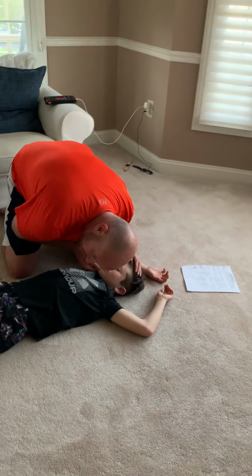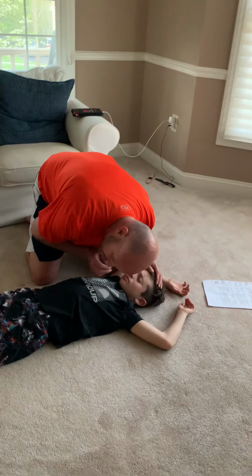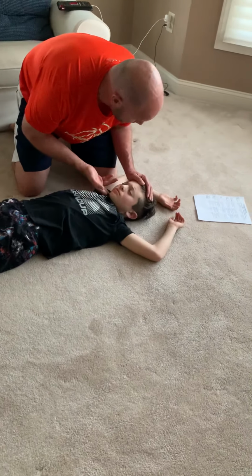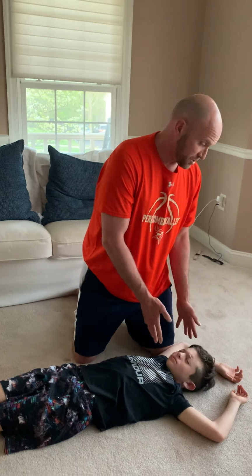After those 4 cycles, now we have to look, listen, and feel. Okay, towards the chest to see if it's rising. You want to take the pulse in the carotid artery, all right? And this is step number 5. Now, step number 5 says if there's no pulse, I would continue CPR starting 30 compressions to 2 rescue breaths.